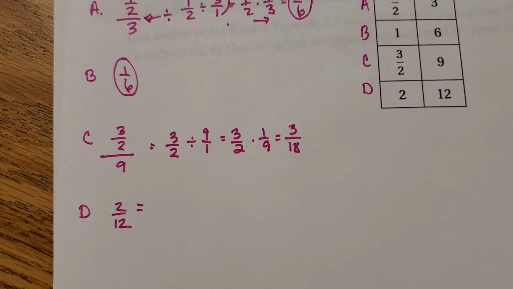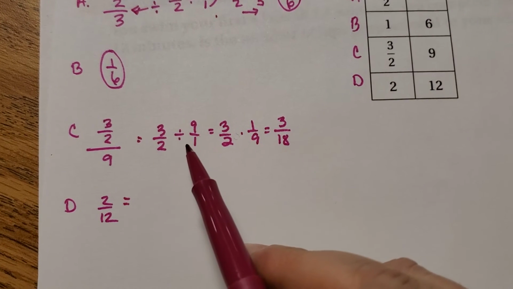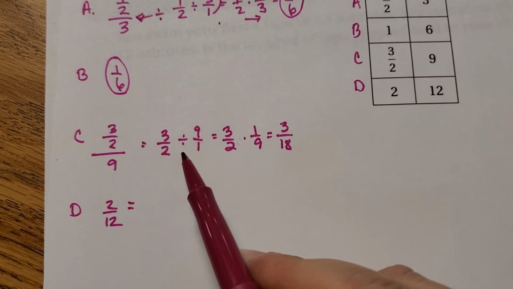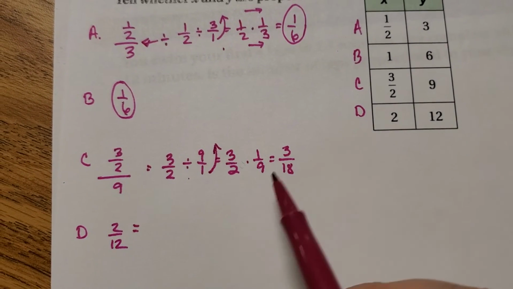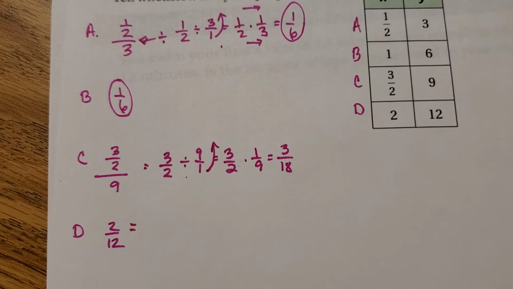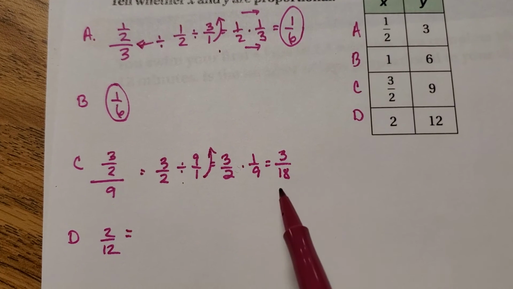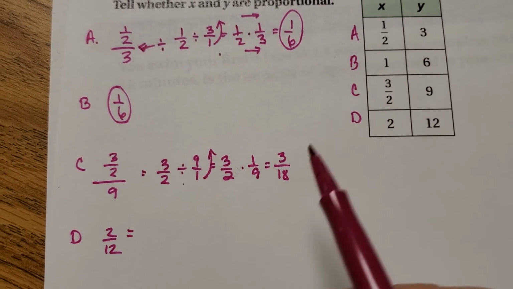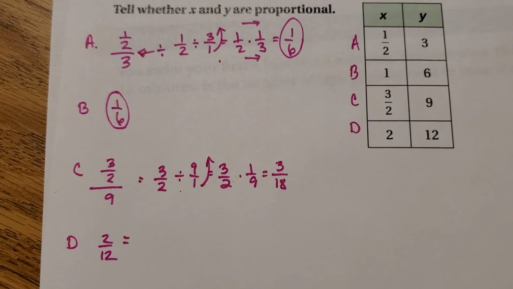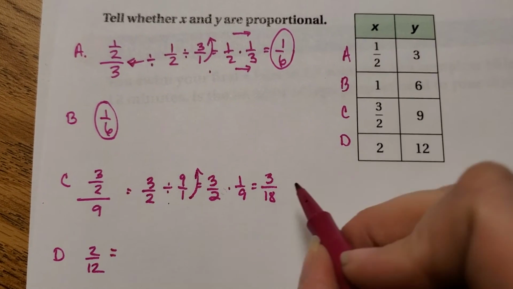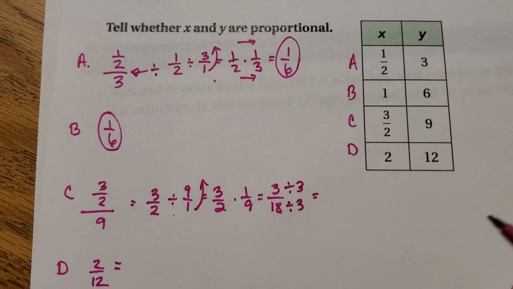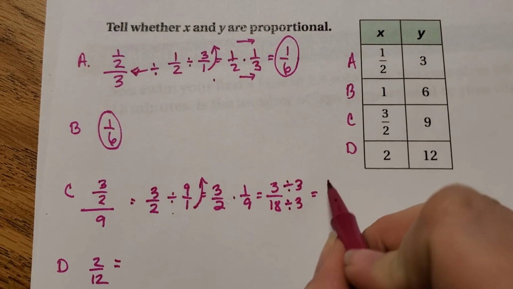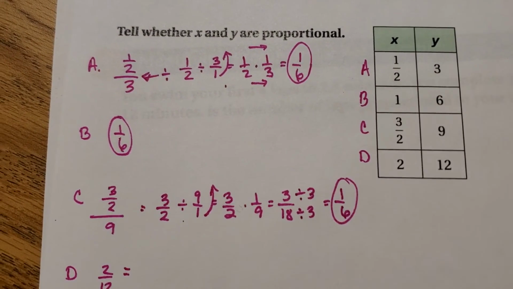Okay? So we changed the fraction into division. We changed the division by copy dot flipping the second fraction here into this. We multiplied straight across and we got 3/18. Now, if you leave that as your answer, it's wrong. Because again, we need to reduce this. Divide the numerator by 3 and the denominator by 3, and that's going to give us 1/6.